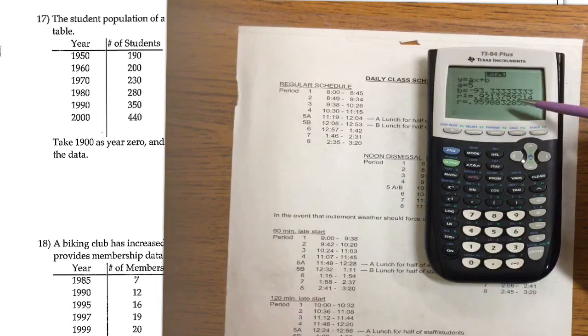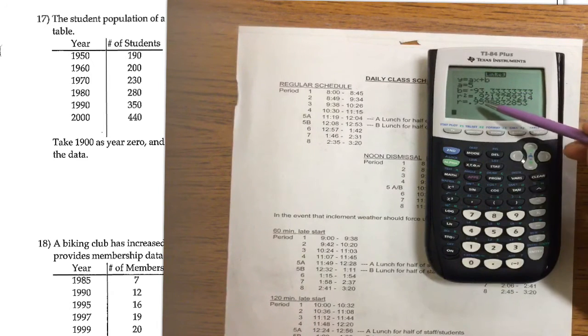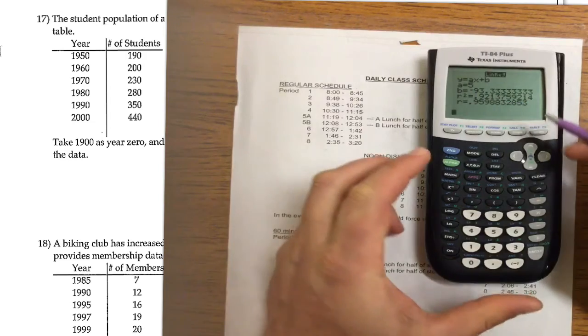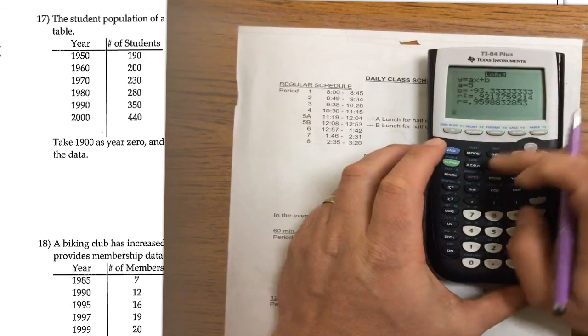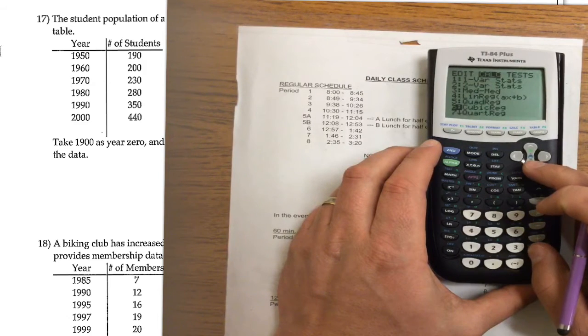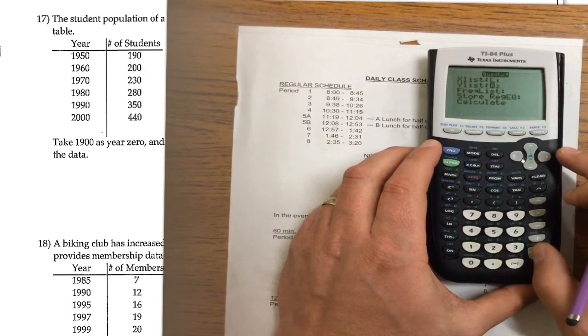So now my r squared value is 0.92. We're looking for this to be really close to 1 or -1. If it's negative, it just means that it's a downhill kind of slope to that line. If this is close to 1, the one that is closer to 1 is the best fit. So let's keep looking. I think there's a better fit. Stat, calc. Let's go to quadratic regression.